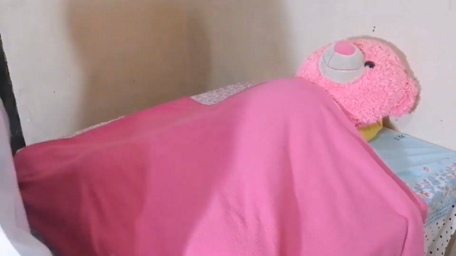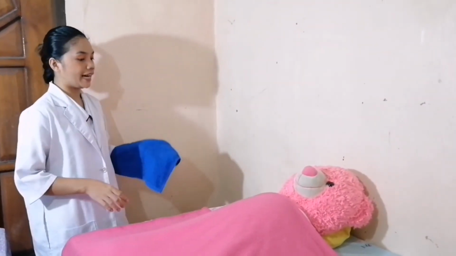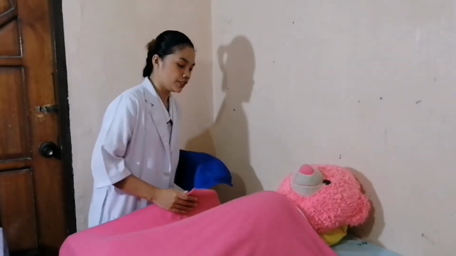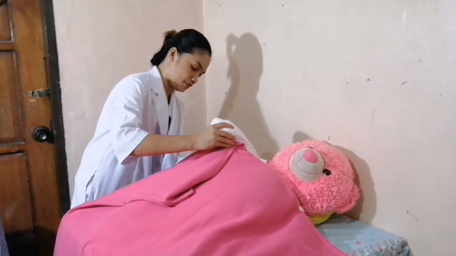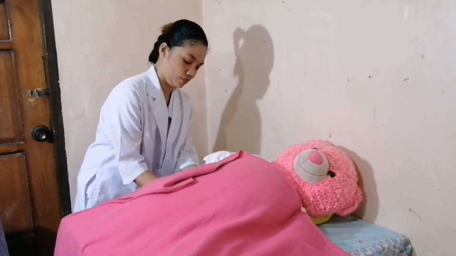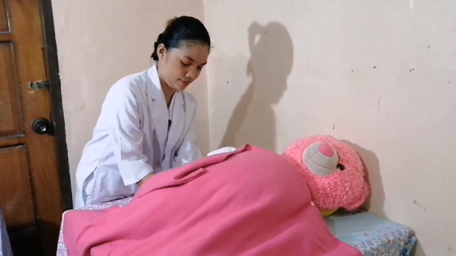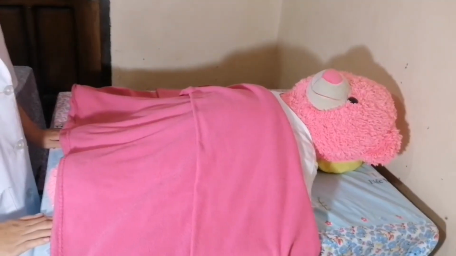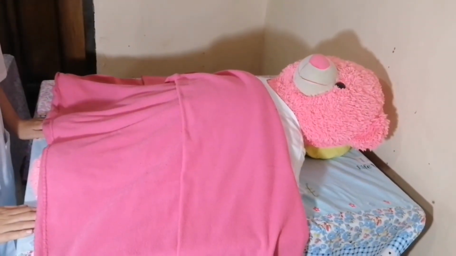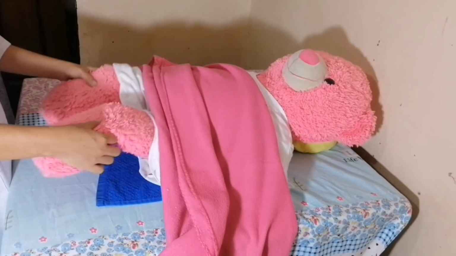Okay, other side. The next procedure is to place the client in a dorsal recumbent position with the feet apart and drape the client.